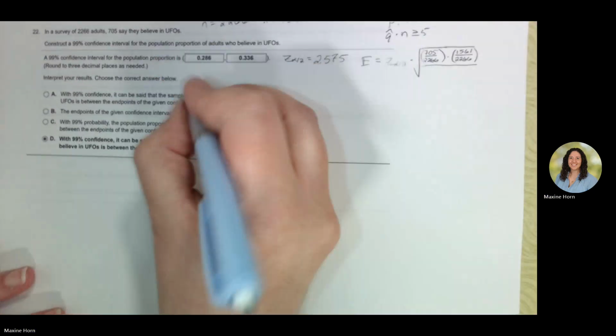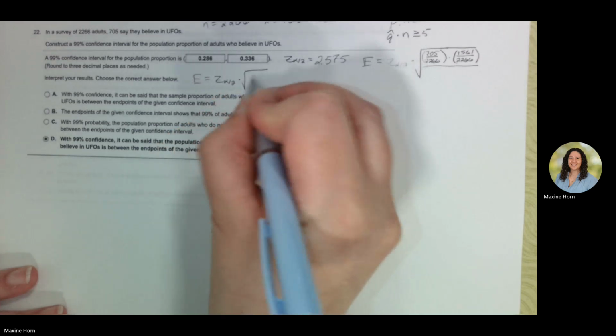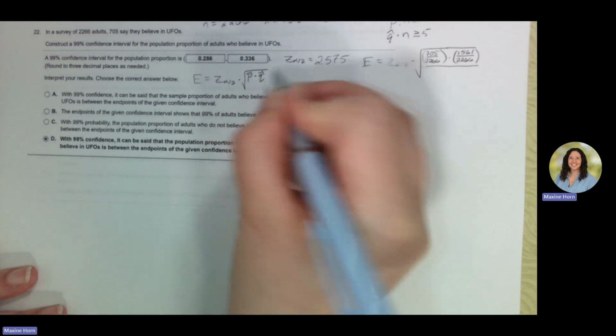So that's P hat times Q hat over, oh, I'm sorry, I'm getting ahead of myself here. I was just going to write the formula out real quick for us. Well, here, I'll write it over here. I'm just copying this down from our sheet, right? Over square root of n. Okay. And then our Z alpha halves was 2.575. And then over n, which is 2266.